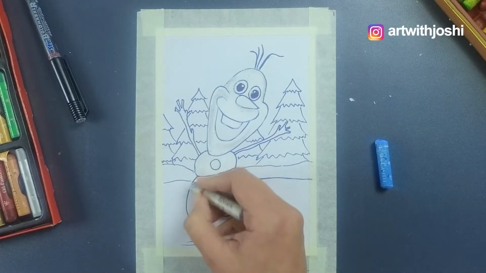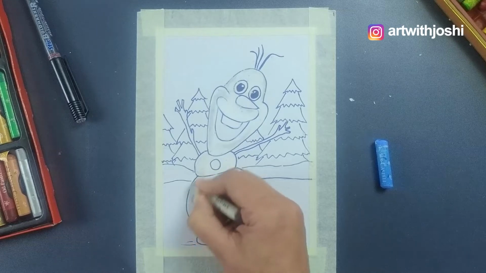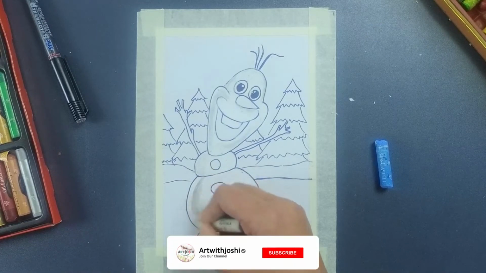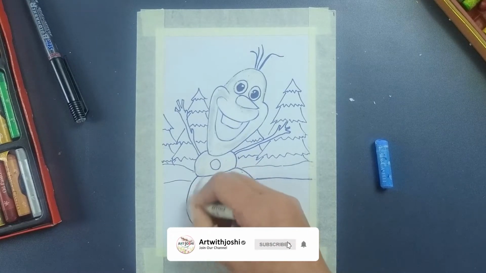Just add the pinch of grey to give the effect. A little bit of grey, and when you mix it with white, you'll get this effect.